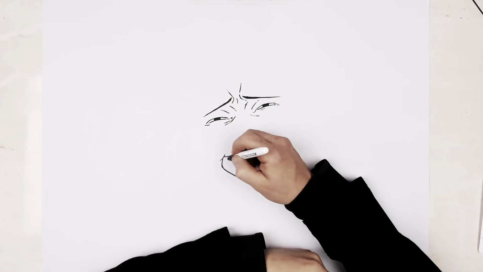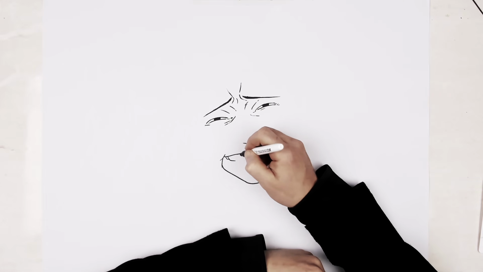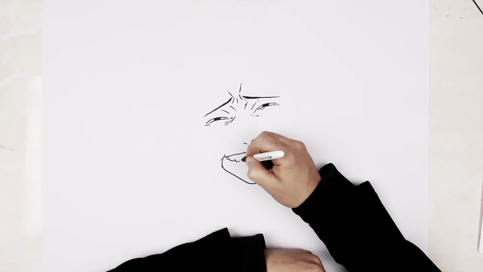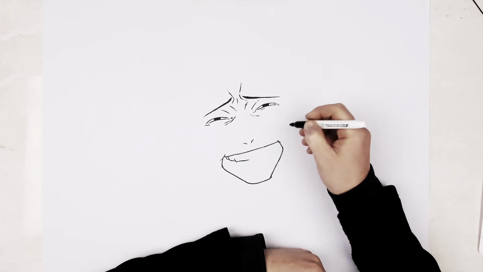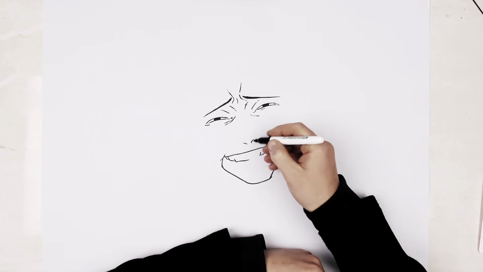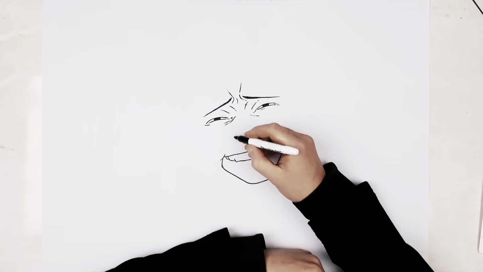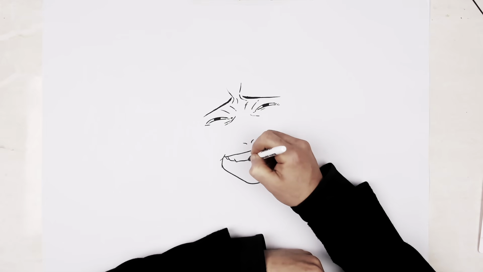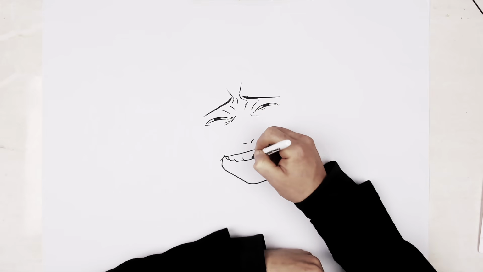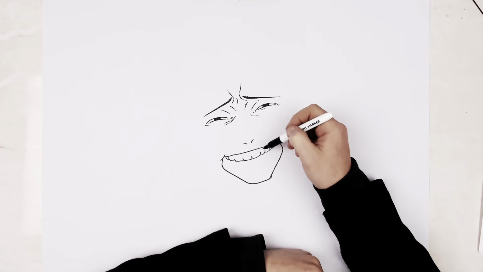And then we can see all the teeth inside. These one, two.